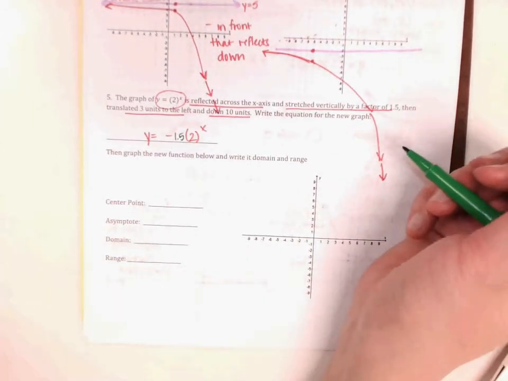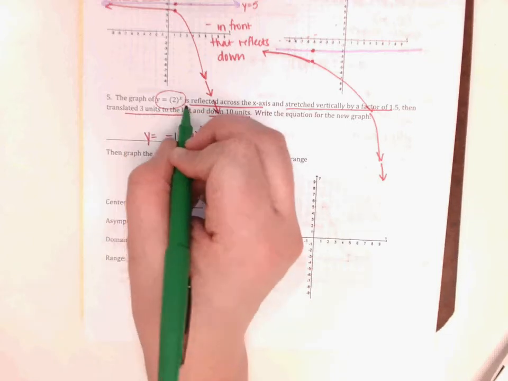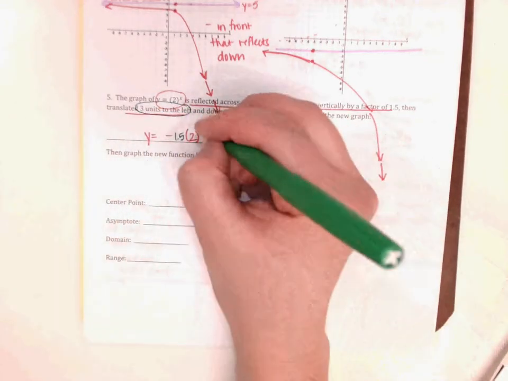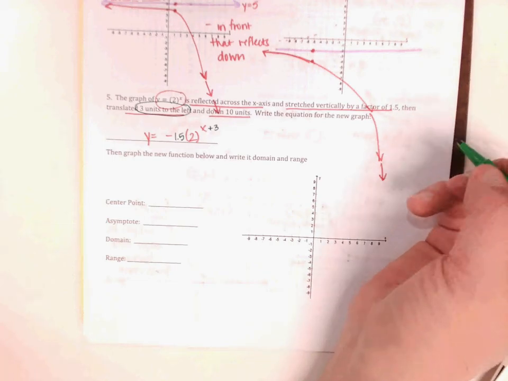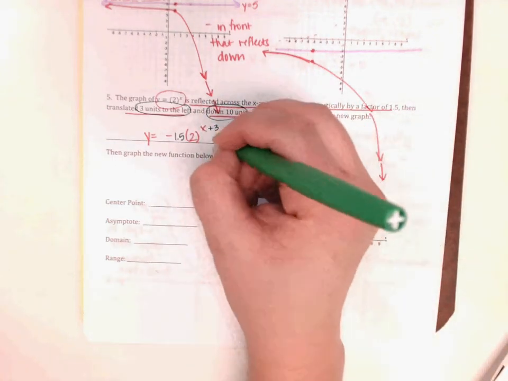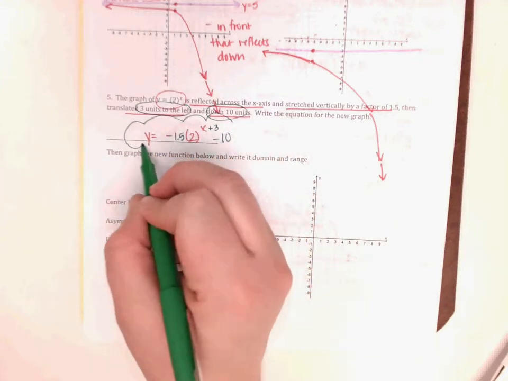Then I want to go 3 units to the left. Well, remember, 3 units to the left, I actually need to put a plus 3, because remember, your x is always opposite. And then I want to go down 10, so that's a minus 10. All right, so all of that is exponentials.